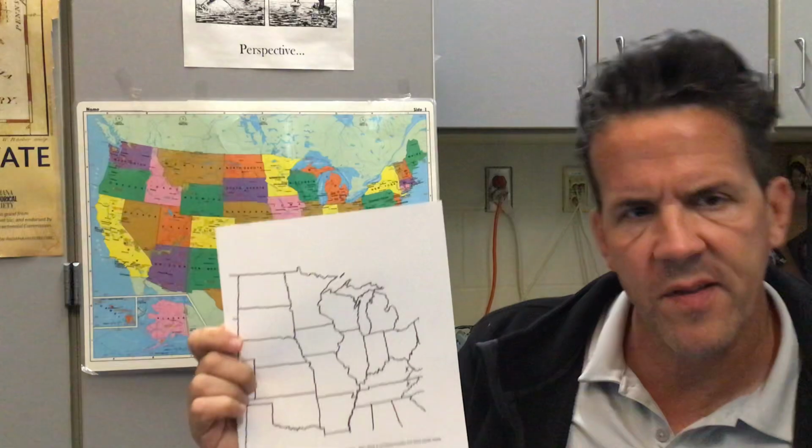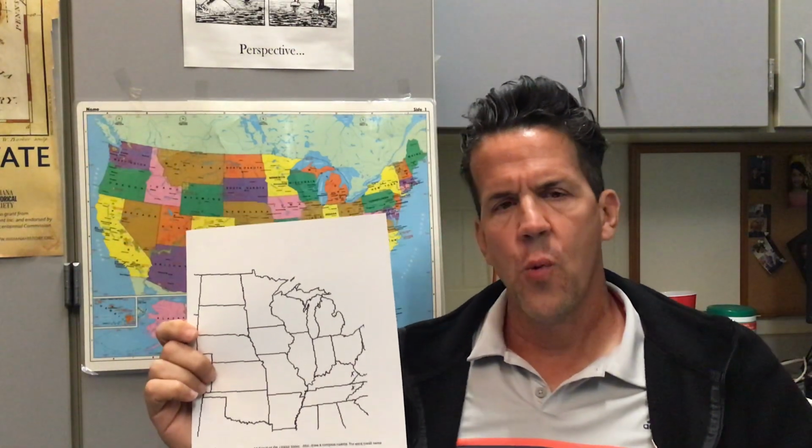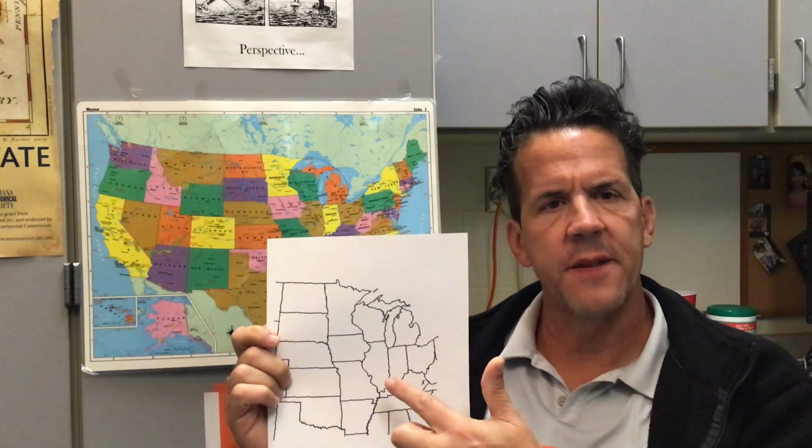So this is the Midwest. The Great Lakes up here. Our region sometimes is called the Great Lakes area, but we're part of the Midwest. And this was the first wild woolly frontier in America.